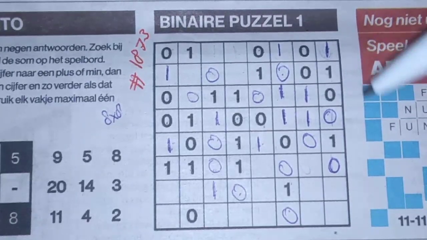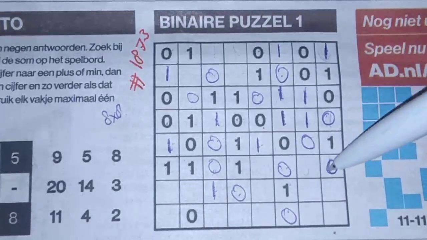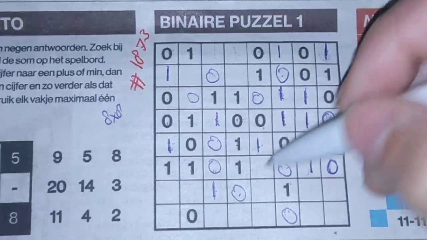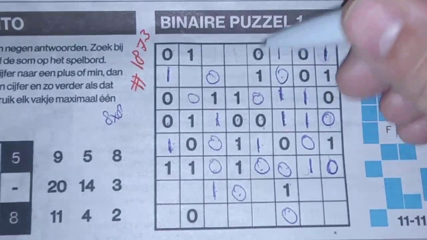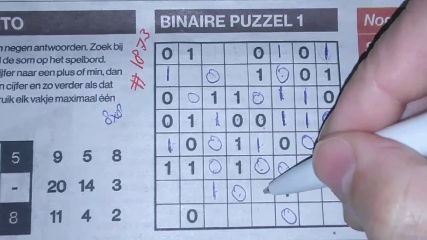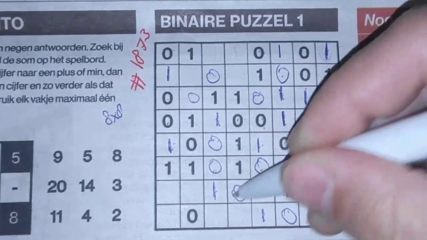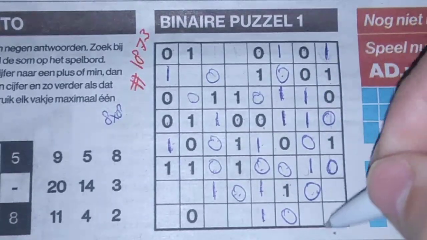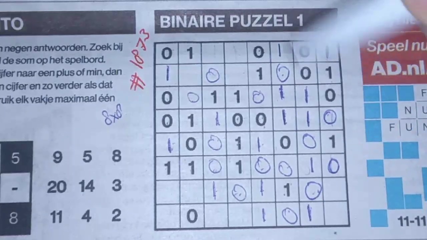And then between 2 0s comes a 1. Now we have 4 1s, so the rest are 0s. We have here 4 0s in this column, so the rest are 1s. Double 1, here a 0, there a 0. We have 4 0s in this column, so the rest are 1s.